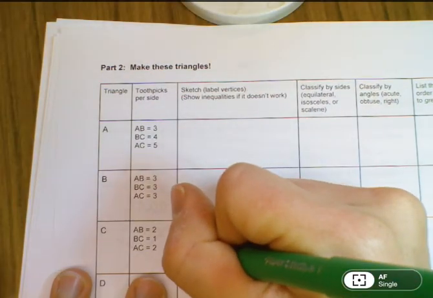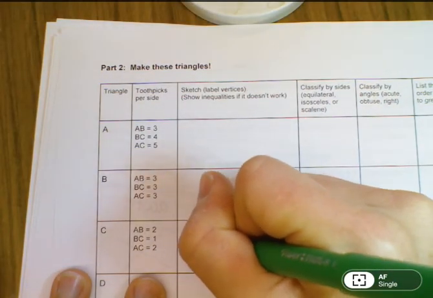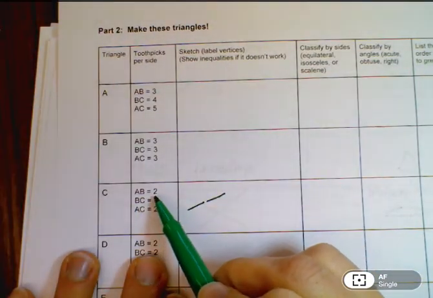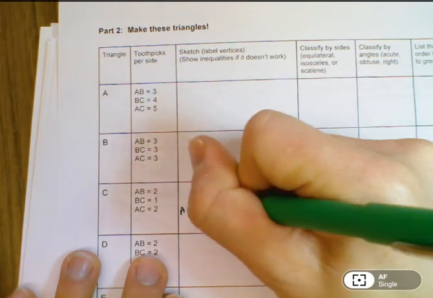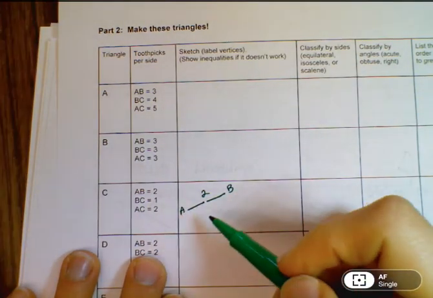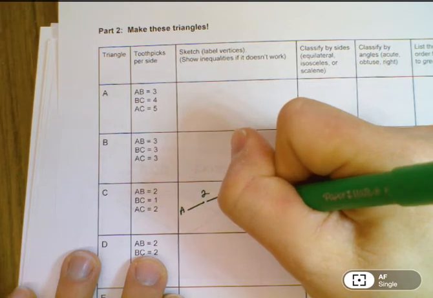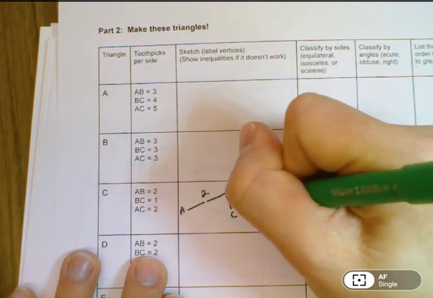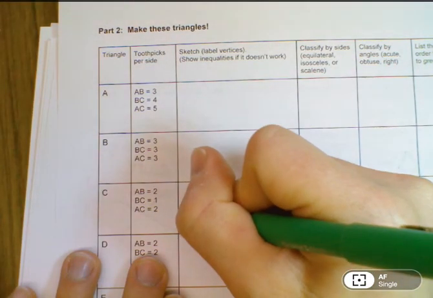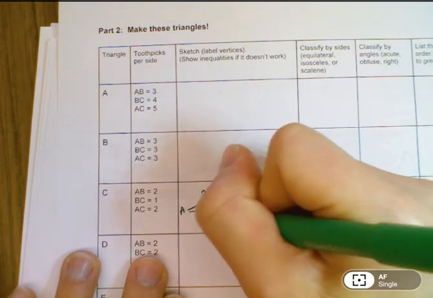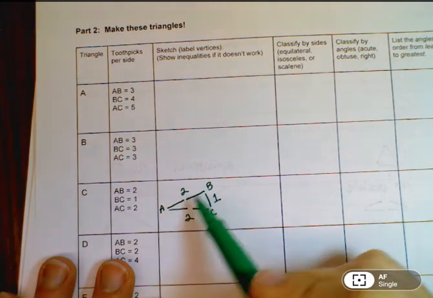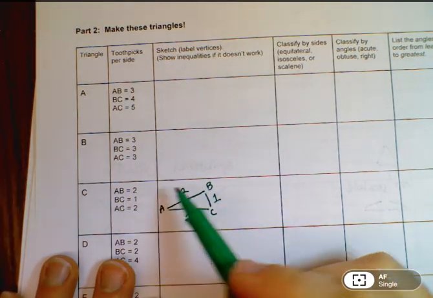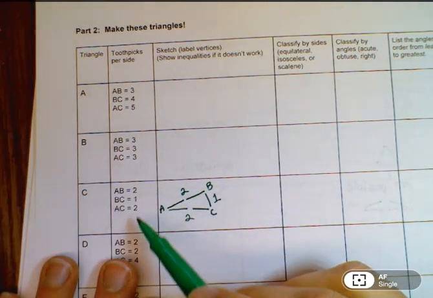It looked kind of like this, where we had 2 toothpicks going one way. And I'm going to label that AB because it says AB is 2. I said triangles when I meant toothpicks. Okay, AB is 2. And then BC was 1, and so this has to be C right here with 1. And then AC was also 2. So you're just going to do the best you can to sketch it, but it's going to look something like that. 2, 1, and 2, and you need to make sure that the side lengths are correct.